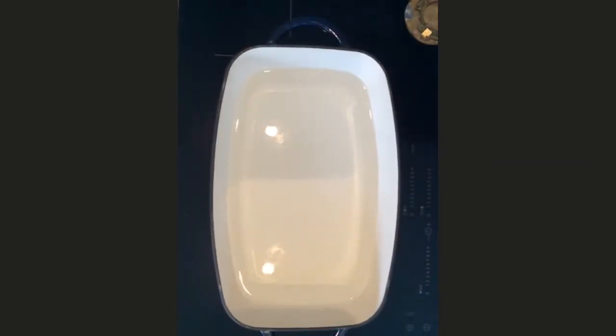So you should be able to see my bowl of hot water here. Now I noticed that it's shown in the vertical orientation. I don't think there's much I can do about that, but hopefully it won't spoil the video too much.